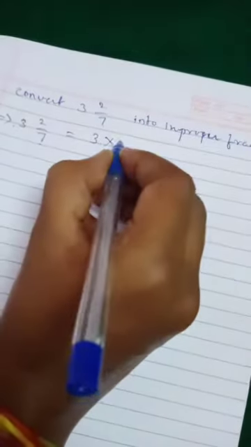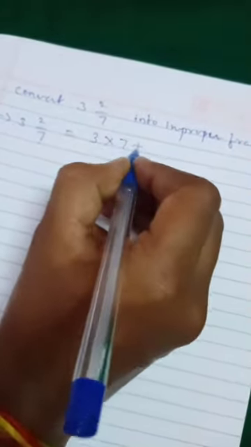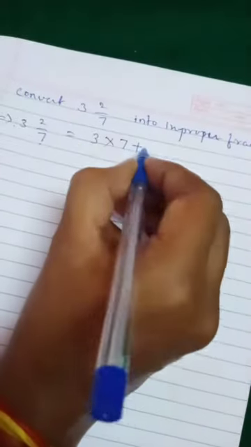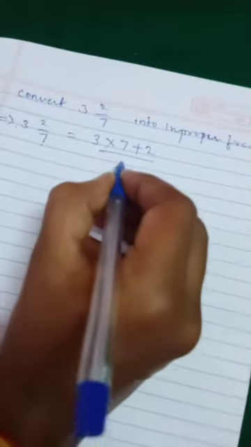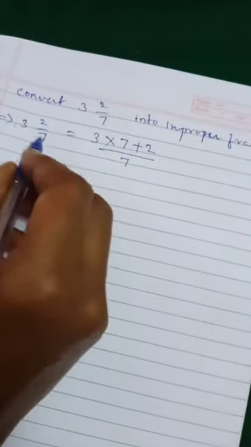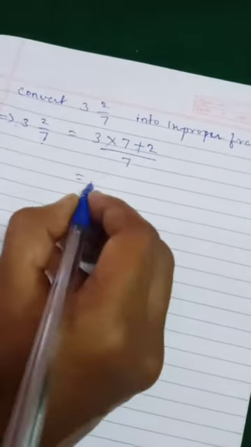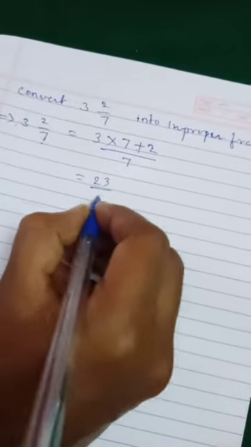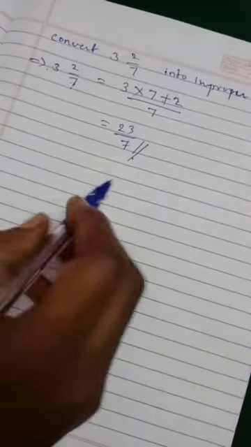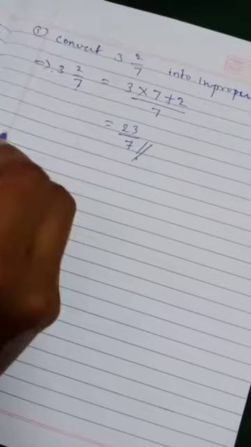First, that is integral part, that is 3 into the denominator part, that is 7 plus the numerator part divided by 7. That is nothing but 7 3s are 21 plus 2 is 23 by 7, which is an improper fraction.